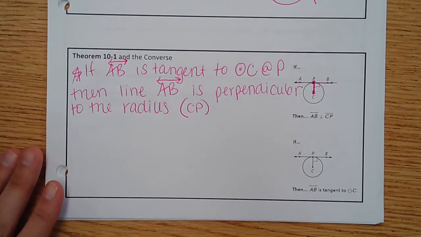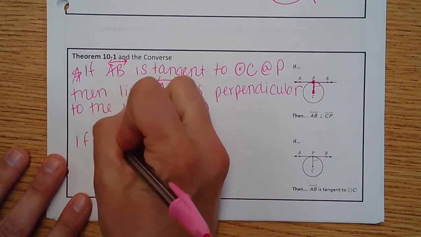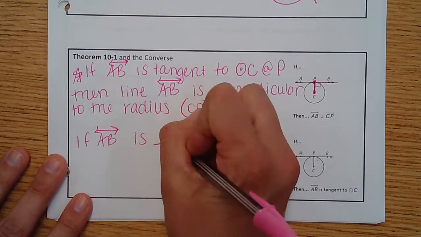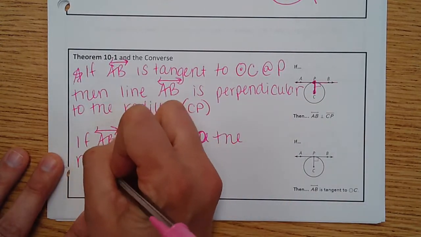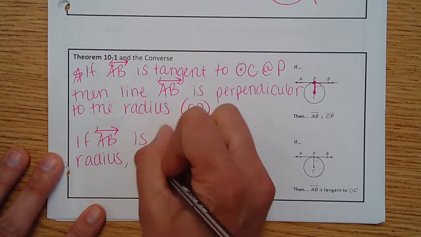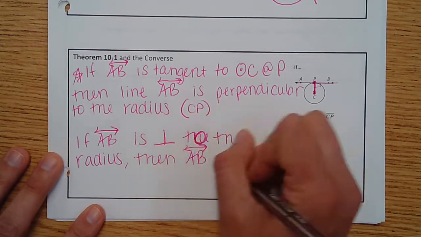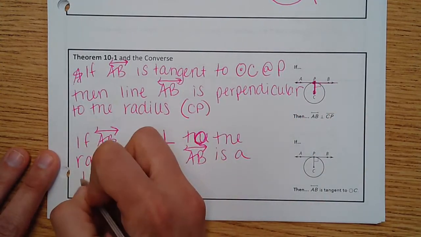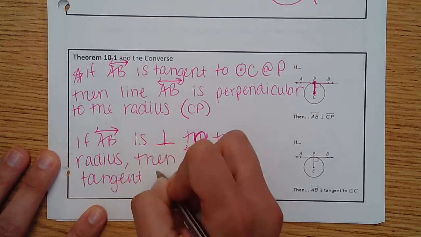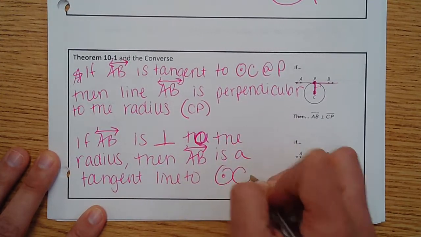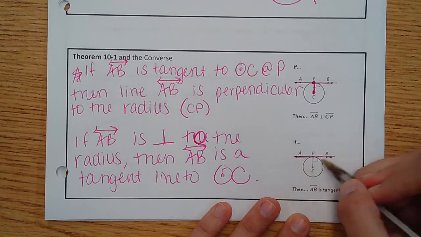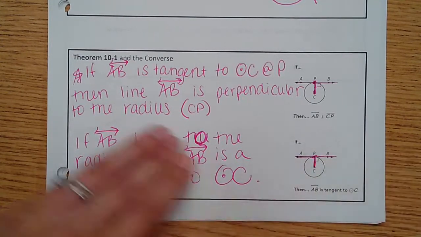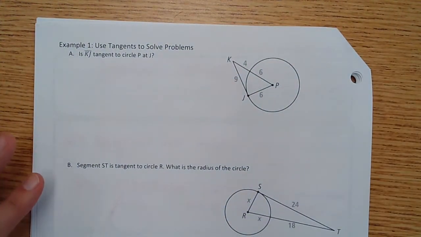If AB is perpendicular, there's a symbol for perpendicular, to the radius, then AB is a tangent line to circle C. So in this case, if I don't know that it's tangent, but I know that this line is perpendicular to a radius, that means it has to be defined as a tangent line. All right, so we're going to use this information to solve problems.